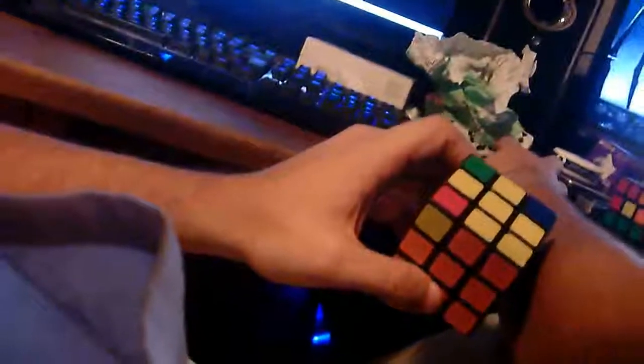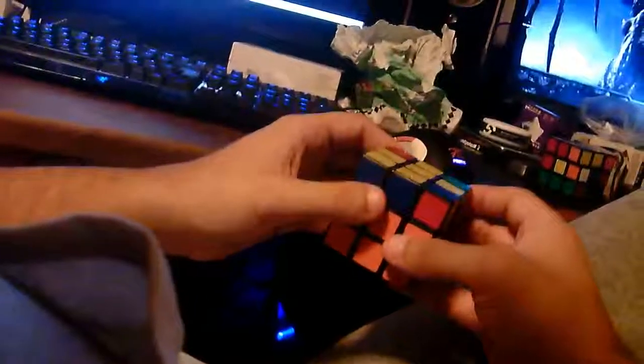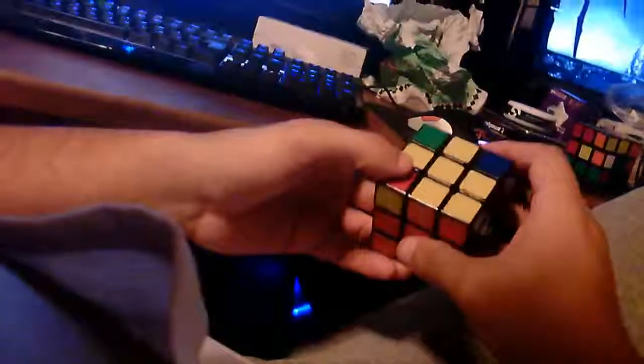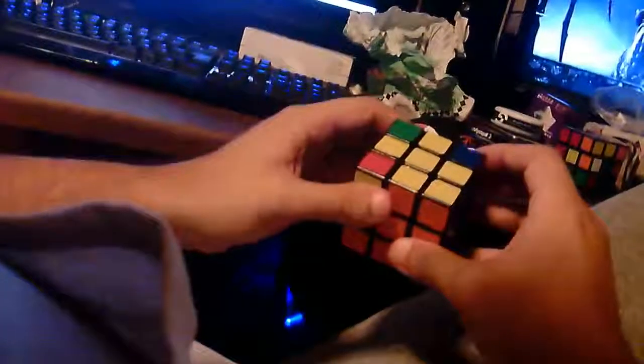Hey guys, today I will show you one of the simplest ways to solve the last layer of the Rubik's Cube. In this video I will go over a couple of steps. These are not actually the steps that I use, but the simplest steps, in my opinion, to learn how to solve the last layer.